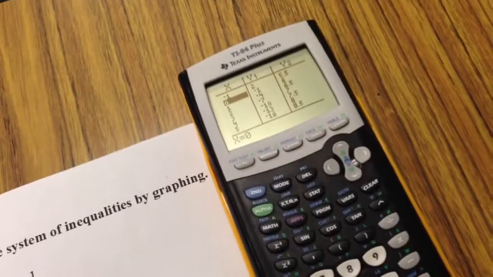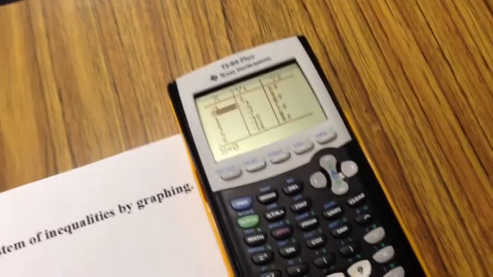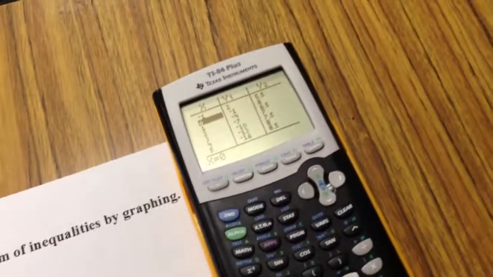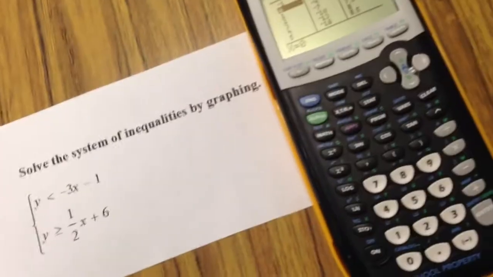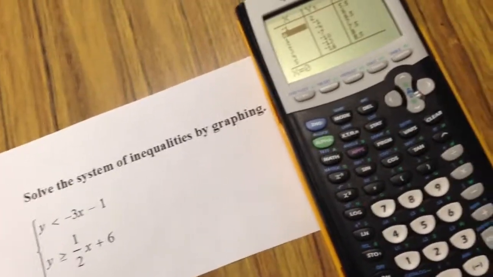How do I turn this thing off? What button do I press? Is it that one? No. No, it ain't that one. What about this button? Oh, not that one either. Oh, there it is.